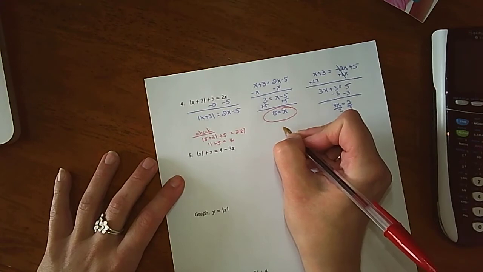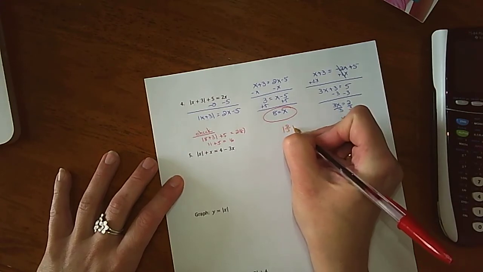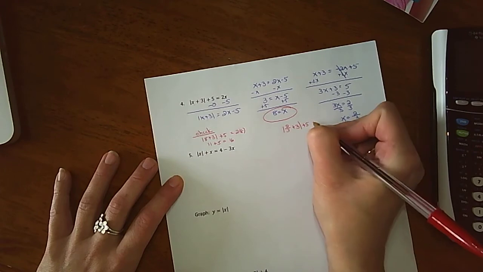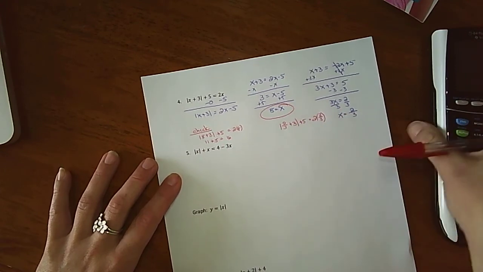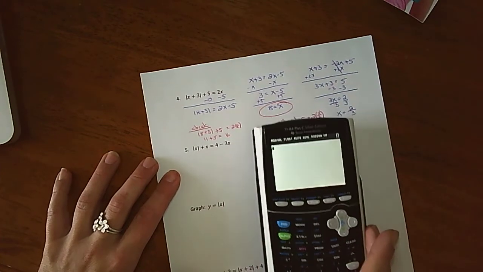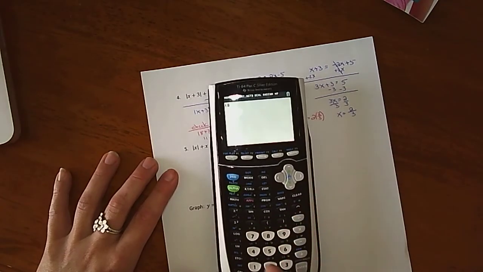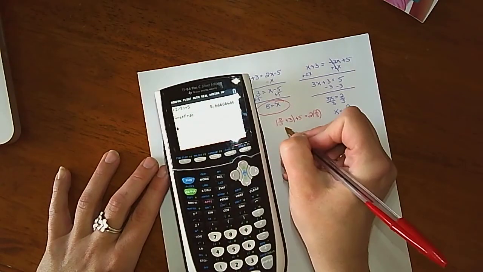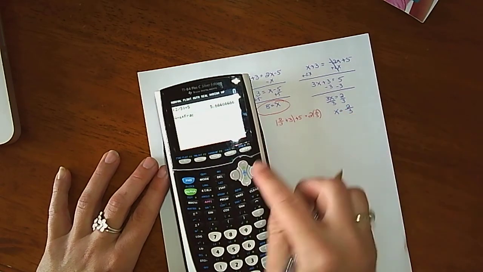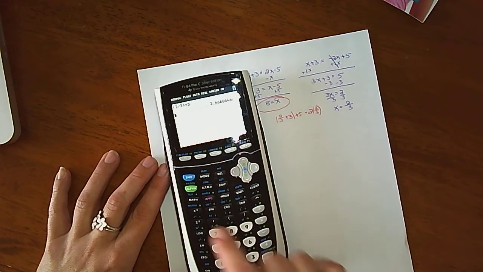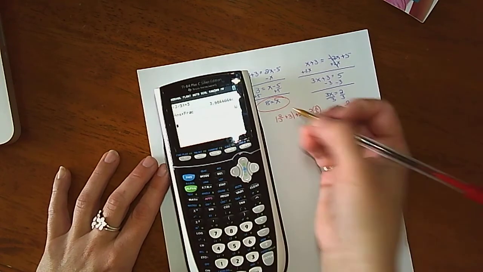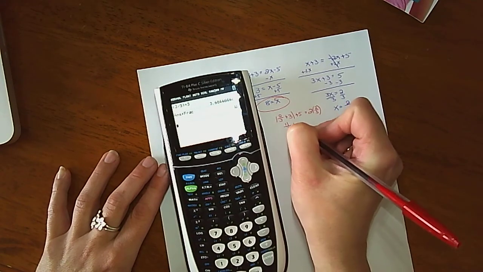Now let's try 2/3. 2/3 plus 3 plus 5. Will that equal 2 times 2/3? All right. Well, if you want, we can use our calculator to do this. So we're going to do 2/3 plus 5. Then I'm going to do math, enter, enter. That's 17 over 3. Oops, it's supposed to be that guy. Let's fix it. 2/3 plus 3. Math, enter, enter. That's 11 over 3 plus 5.